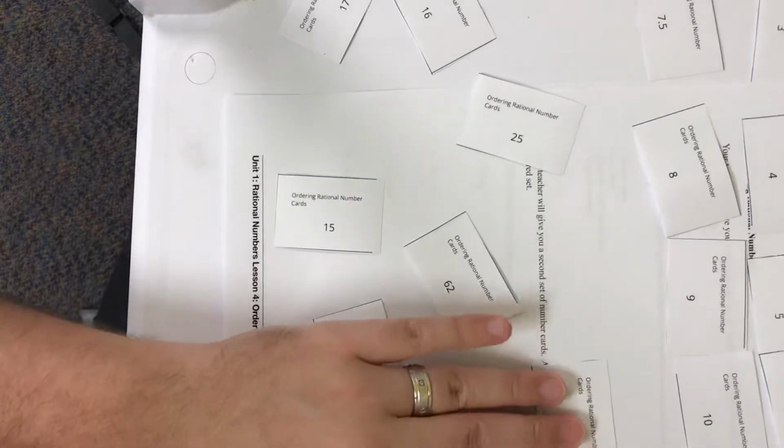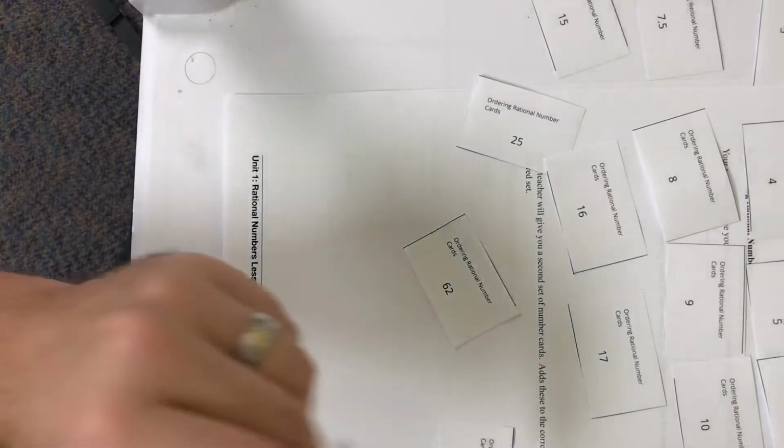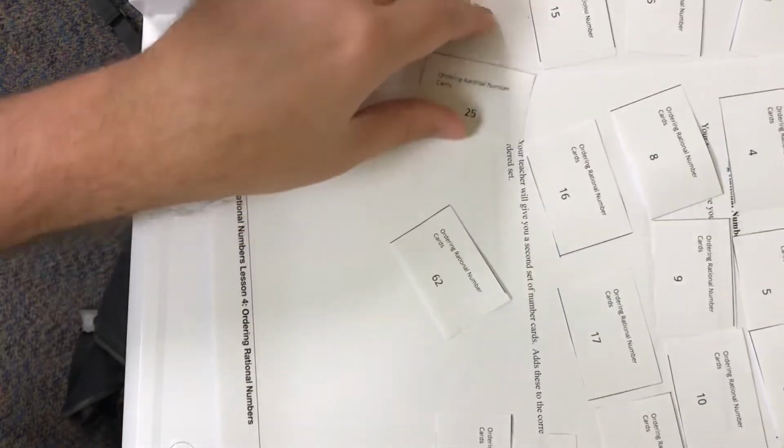The next number I have seems to be 14, 15, 16, 17, 22 and a half, 25, 29.